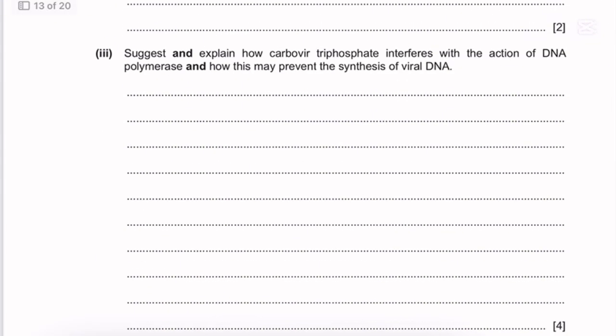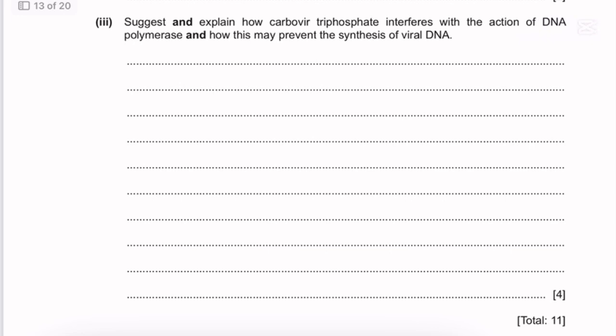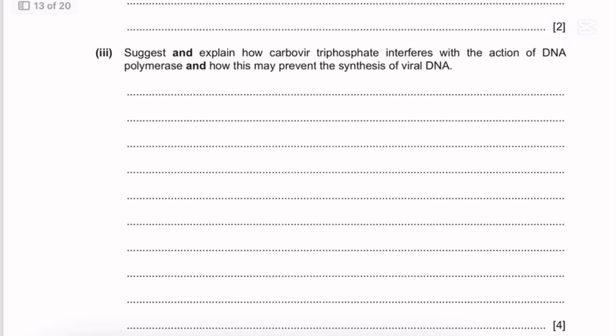This moves me on to triple I, suggesting explain how carbovir triphosphate interferes with the action of DNA polymerase and how this may prevent the synthesis of viral DNA. Well, again, I think we've already explained that. So carbovir triphosphate, when it's going to be added, maybe it does not fit, for example, into the DNA polymerase active site.